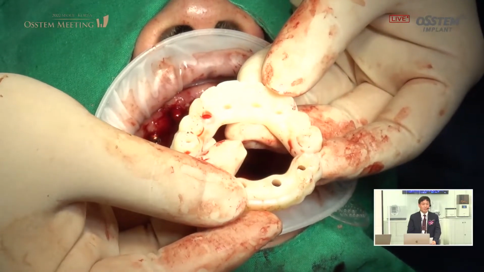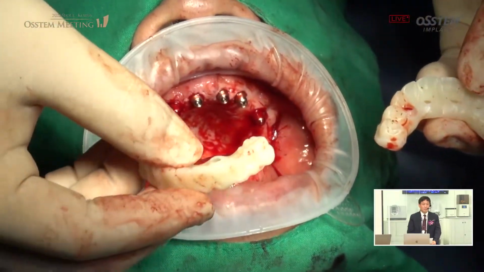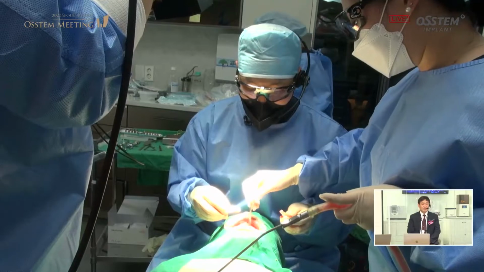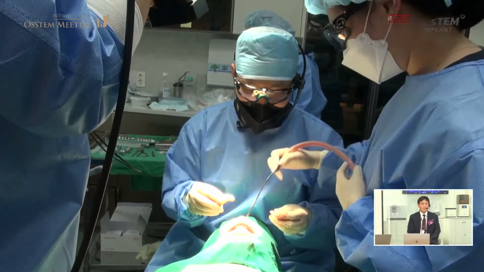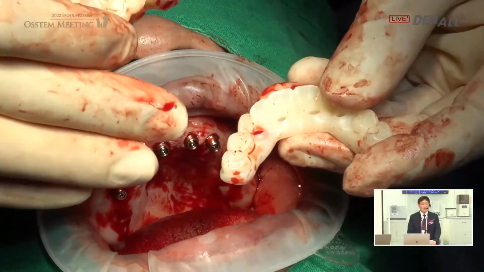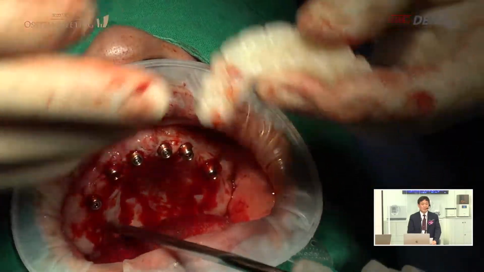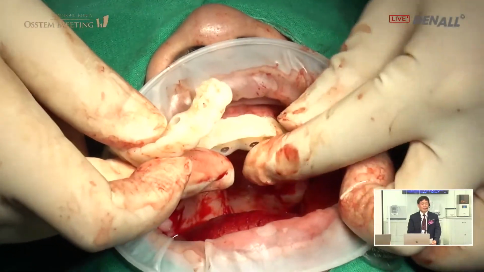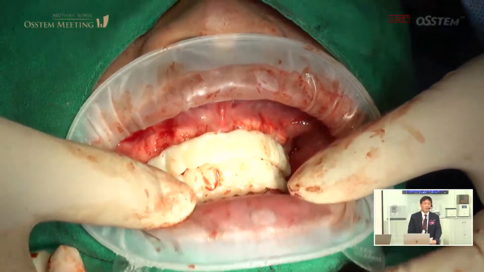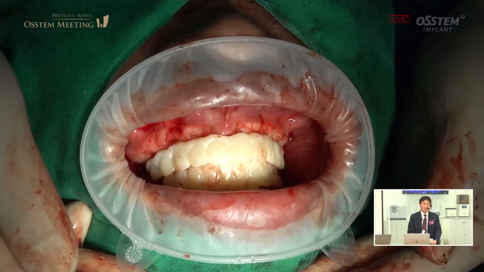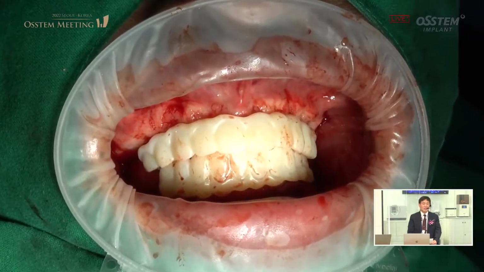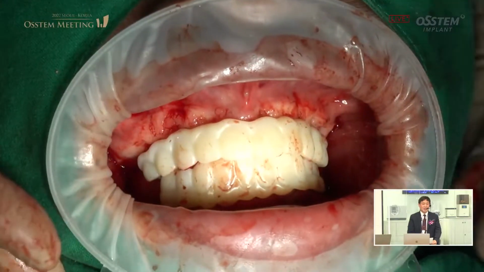It is contaminated a little bit, but there is mobility in the temporaries. So let me check the detailed occlusion. So number 12, we will relieve the occlusion and cement it. So looks like the surgery was successful. So maxilla and mandible situation is very satisfactory. So it's all finished.